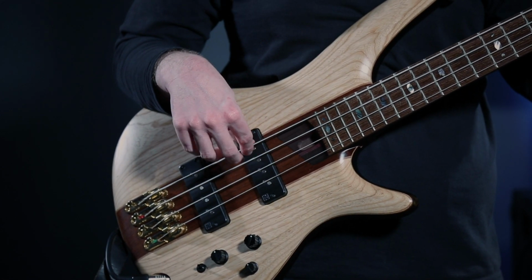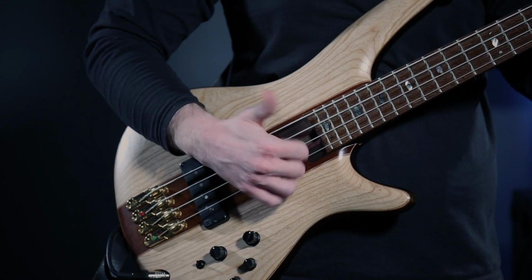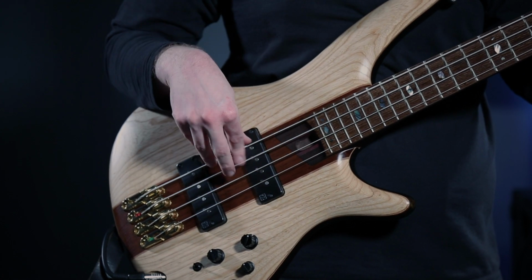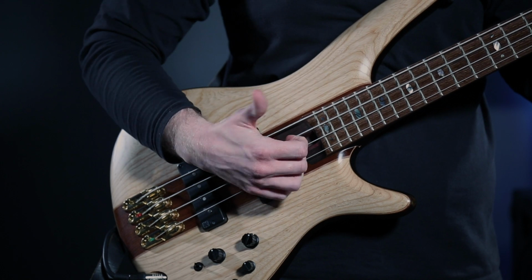So fingerstyle, slap. Fingerstyle, slap.